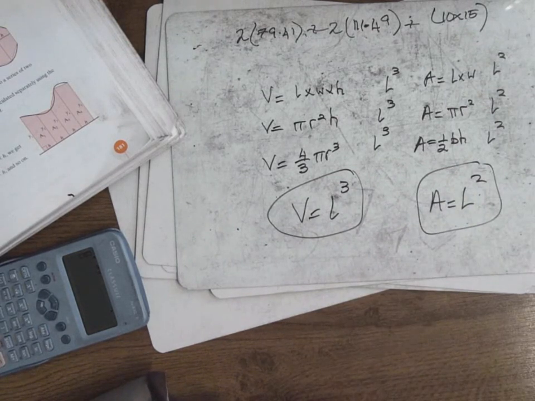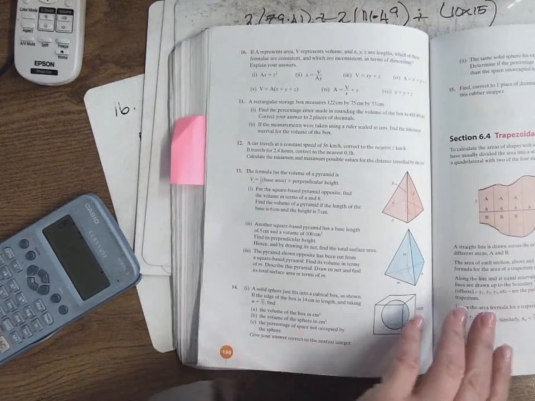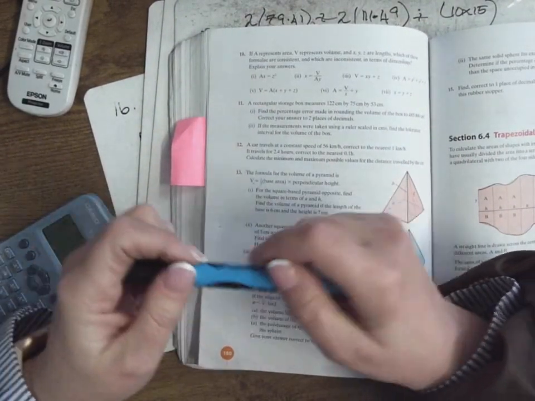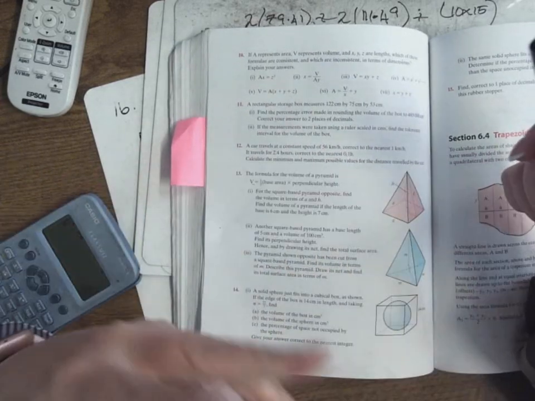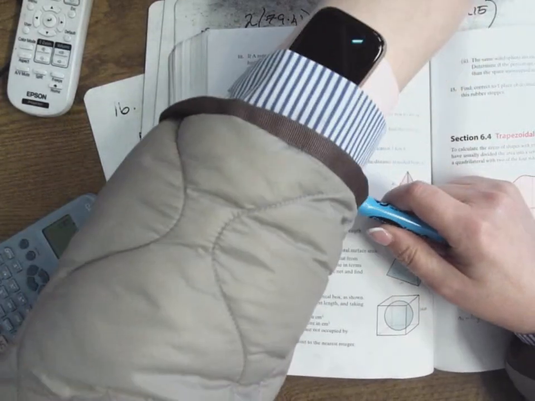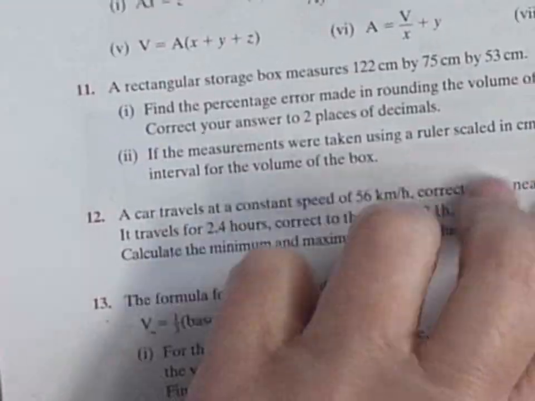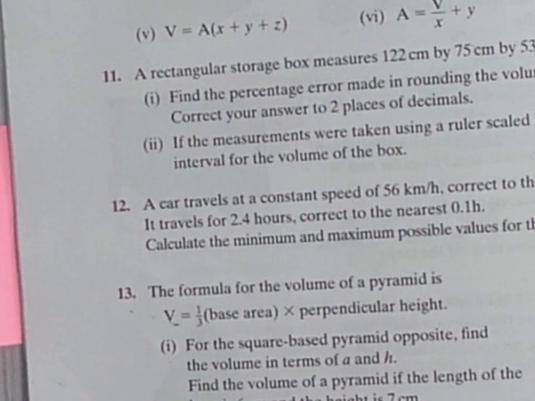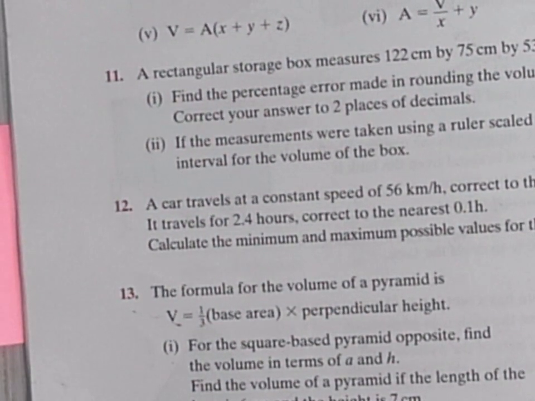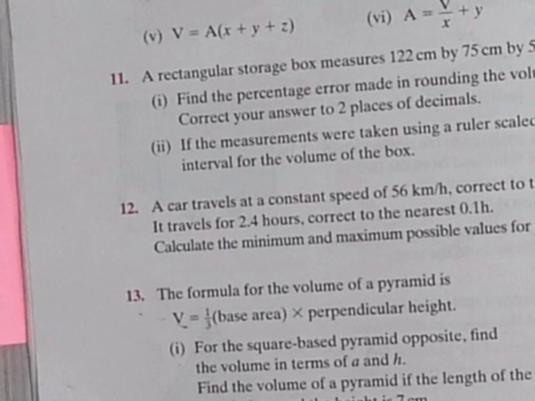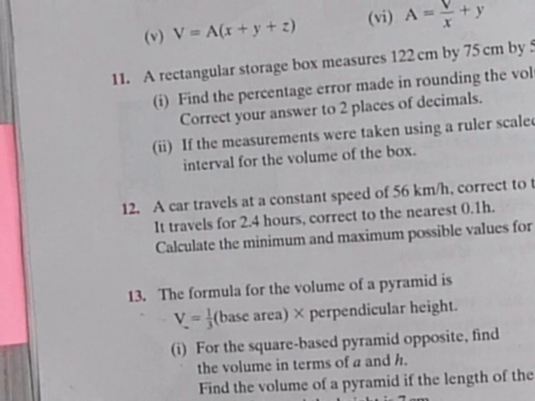Okay, would you agree? So that's what question 10 is about. If it's a volume, there should be 3 lengths in there multiplied by each other. If it's an area, it should be 2 lengths in there multiplied by each other. And they're saying that there's 3 lengths here, x, y, and z. So x by y by z, or it could be x by z. There has to be 3 of them in there.